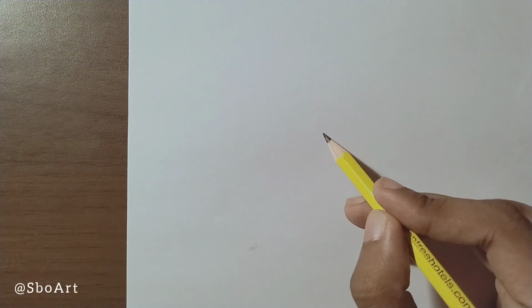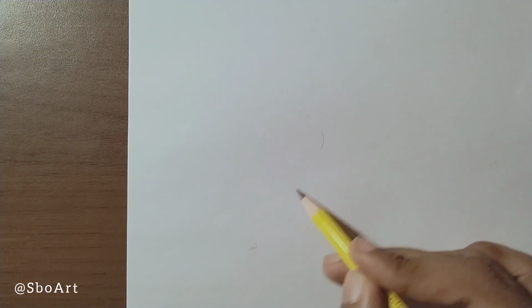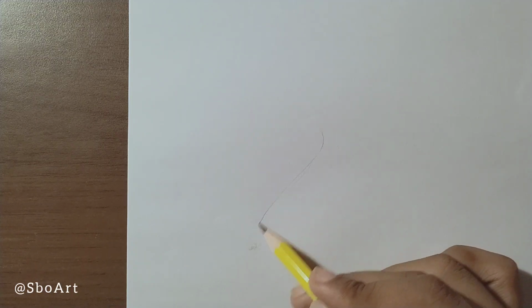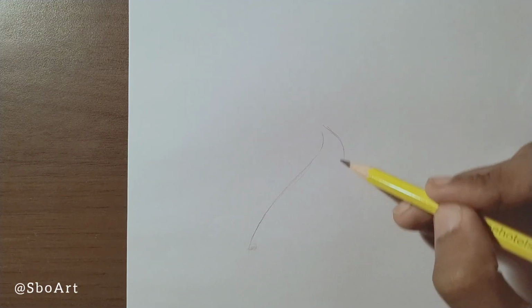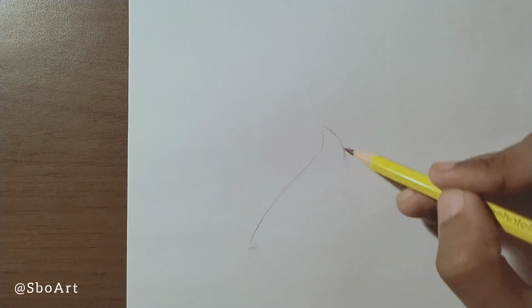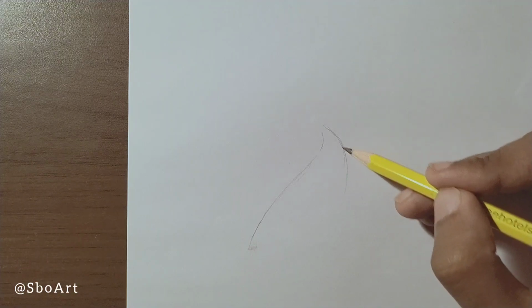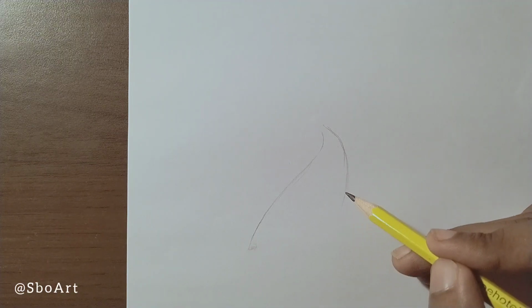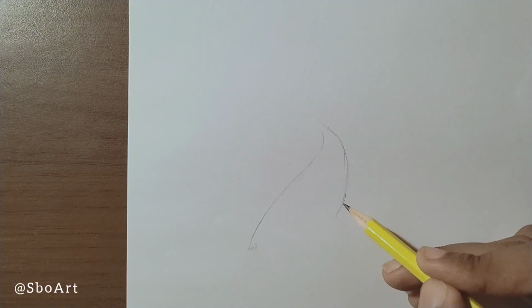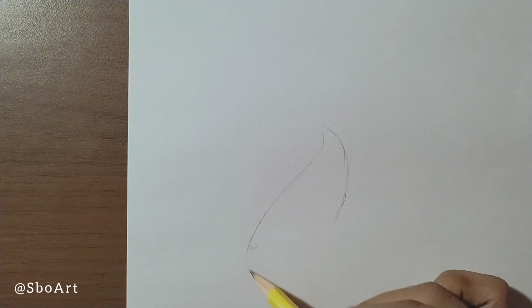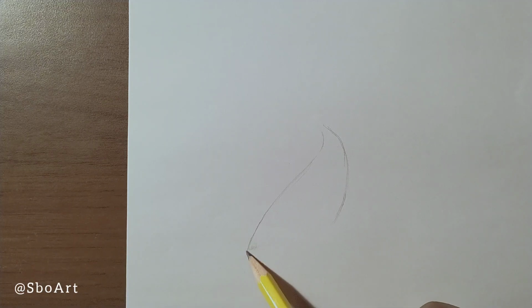So what do we do from here? From here we don't go for perfectionism. We just see, understand, and then just draw that line.